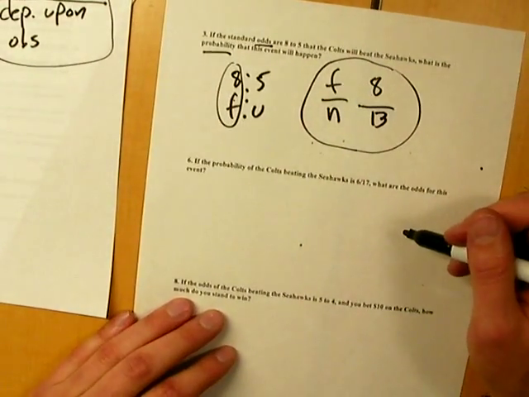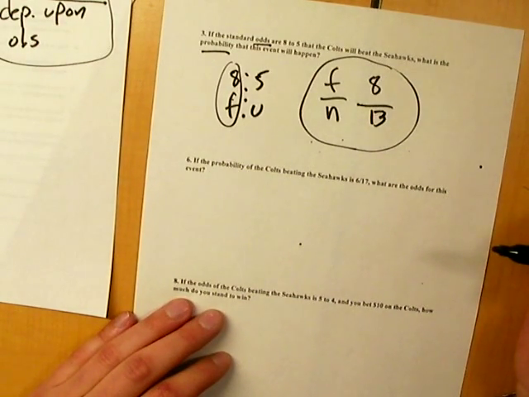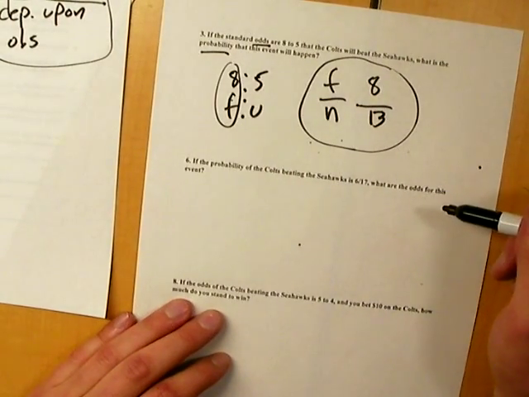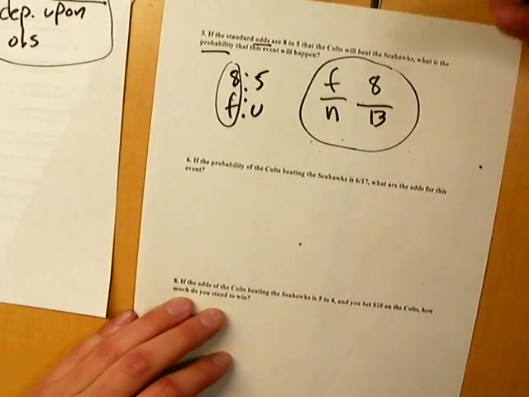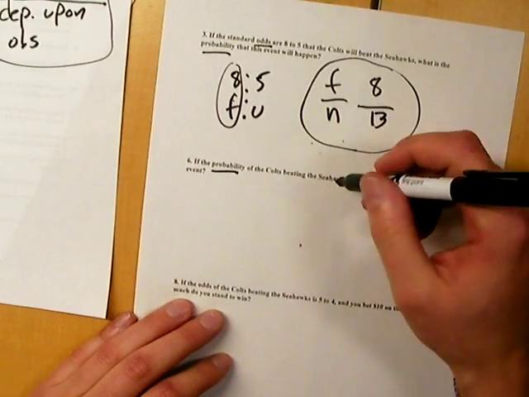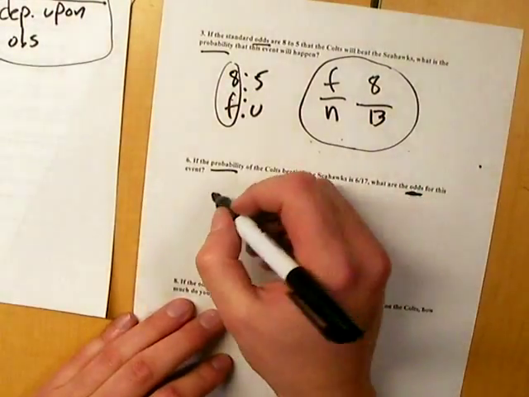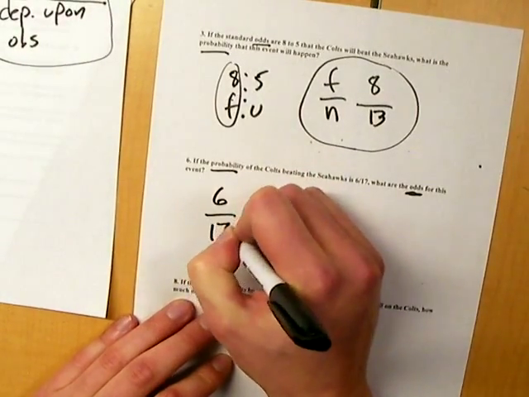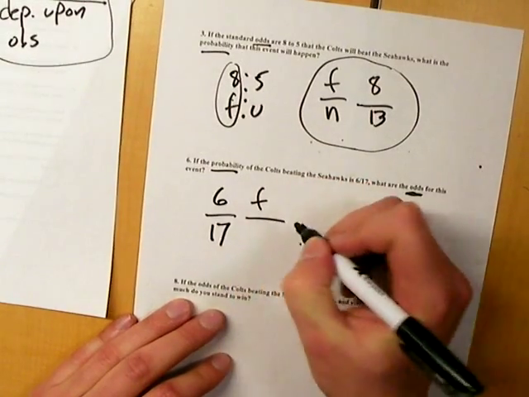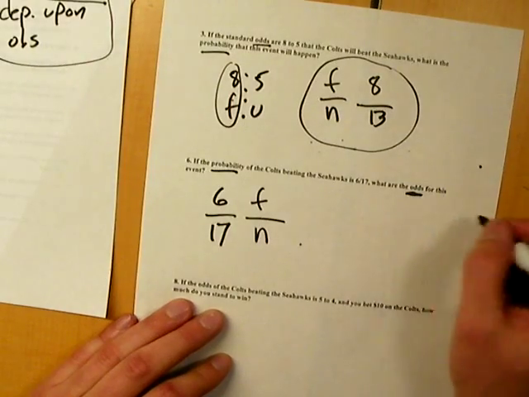Number 6, let's go through a couple more. Number 6, if the probability of the Colts beating the Seahawks is 6 over 17, what are the odds for this event? So this is basically the same question, only this time in reverse. If the probability is 6 over 17, this time we want the odds. So let's keep track of everything. We're given probability 6 over 17, F, number of favorable outcomes, over N, total number, and we want odds.